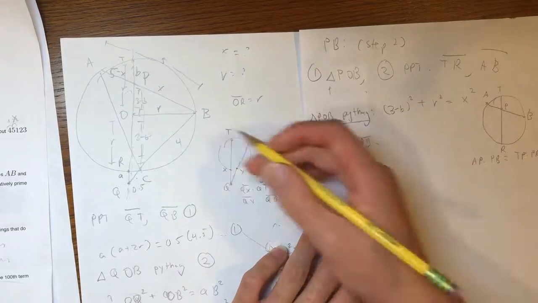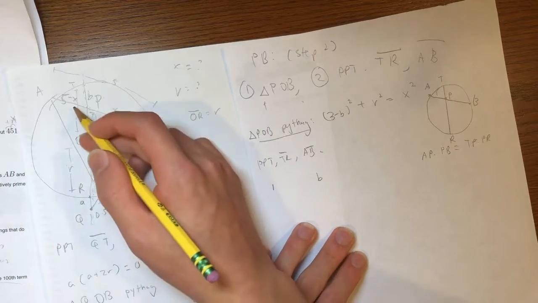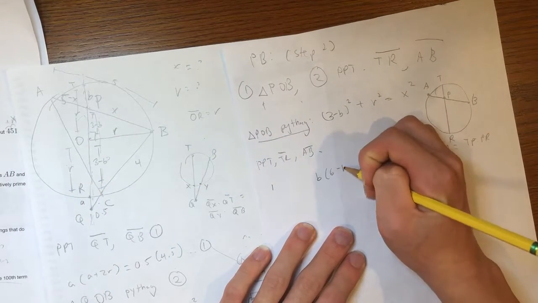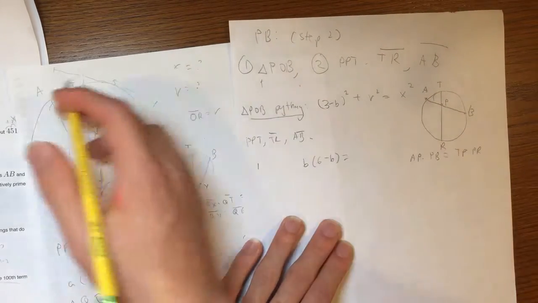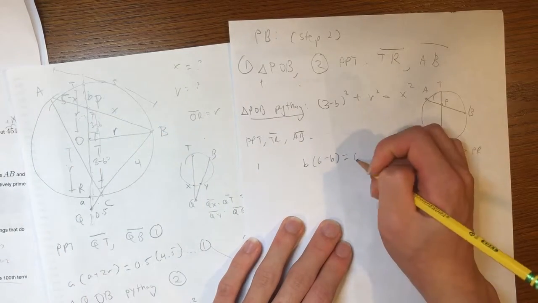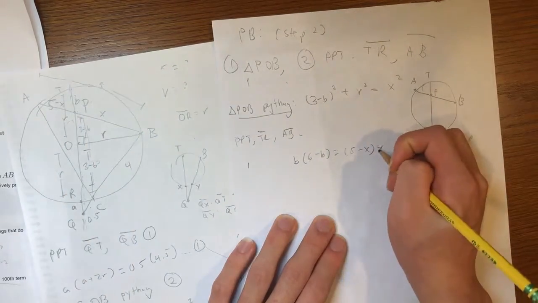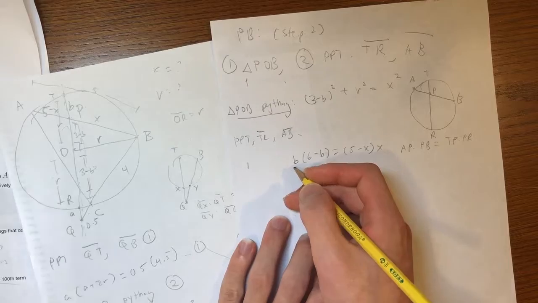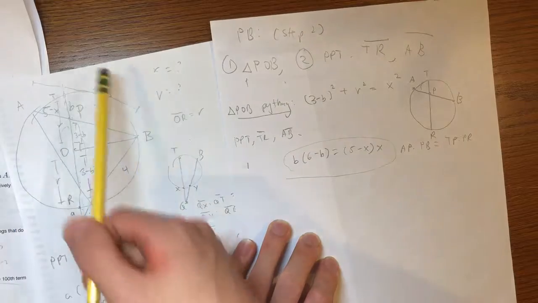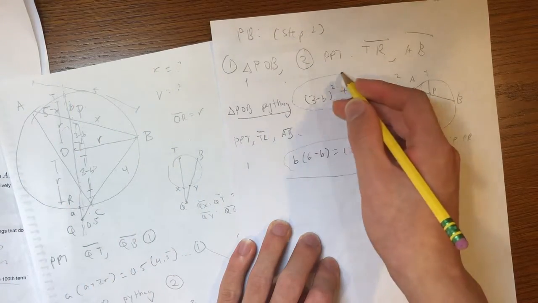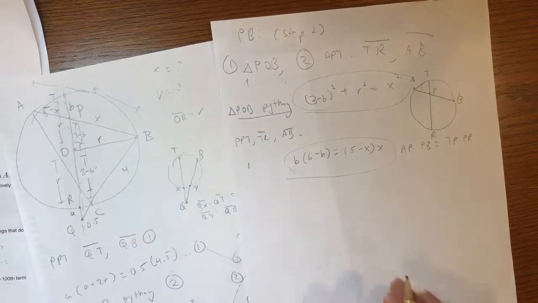So TP times PR. PR is over here, you can see this is 6 minus B. AB is composed of AP and PB, and over here you have 5 minus X as AP times PB, and PB over here is X. So this will be our power of a point relationship for AB and TR, and this will be our Pythagorean relationship for our triangle POB.